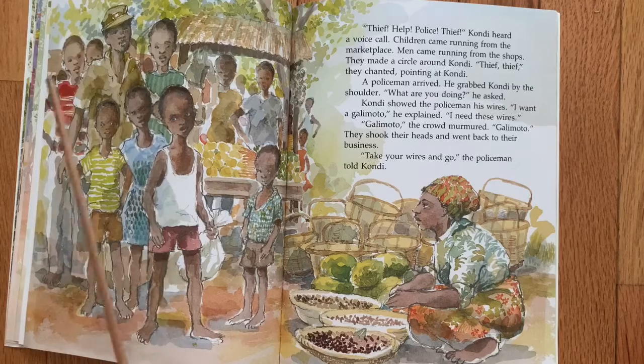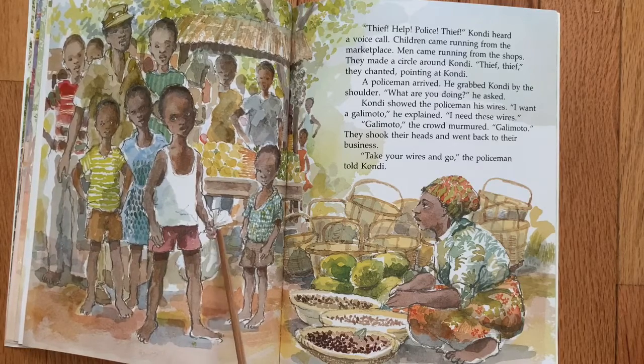So when the policeman realized he just had wires to make a toy, he realized he didn't do anything wrong.